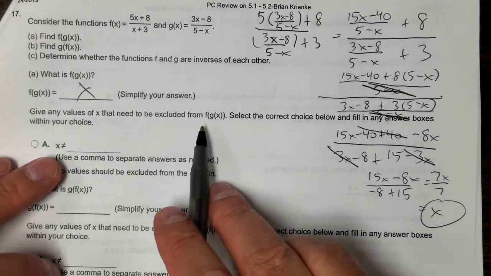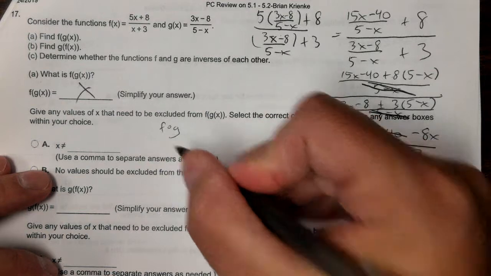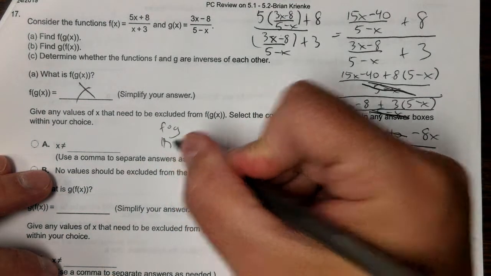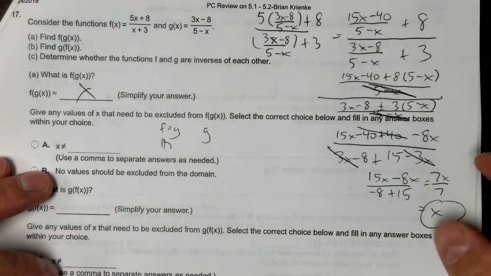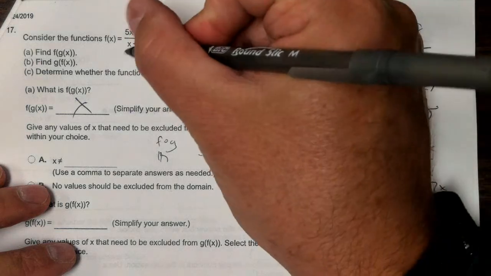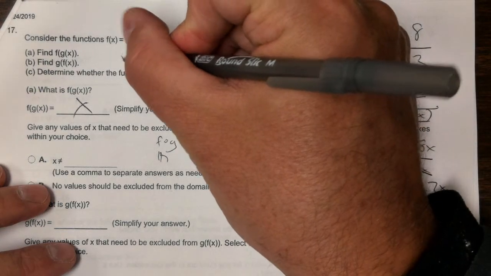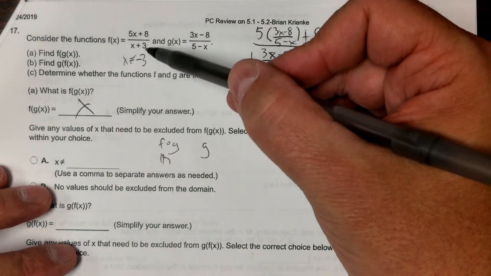So when you're doing f of g of x, we need our f circle g domain, which would be all reals because it was just x, as well as your g domain. So let's go back up to the top. This f domain would be x not negative 3 because you just change your sign of your denominator.